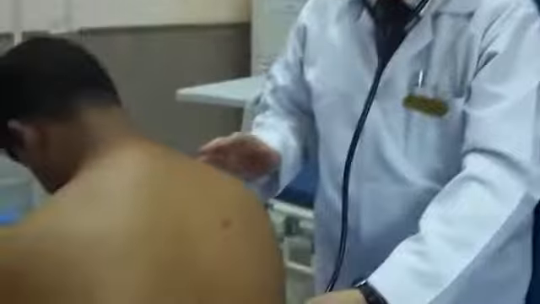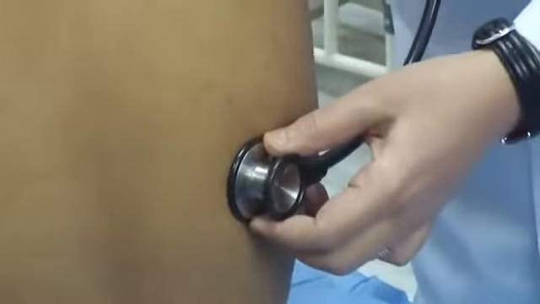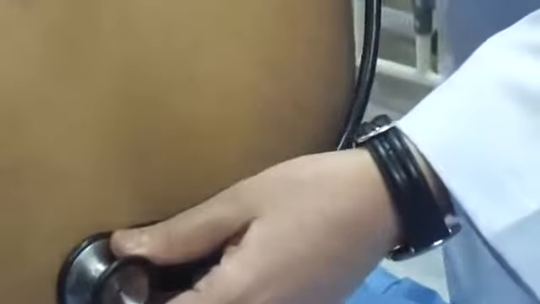For whispering pectoriloquy, listen over the abnormal area, that of bronchial breathing, and ask the patient to whisper something. I'll ask him to whisper one, and then in the same tone, the same word, I listen over the normal area for comparison.